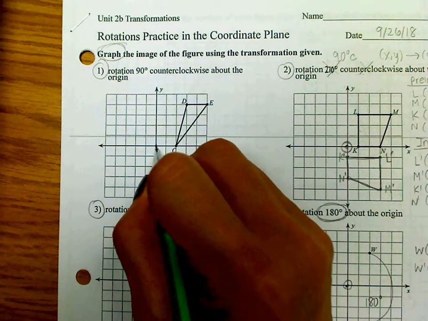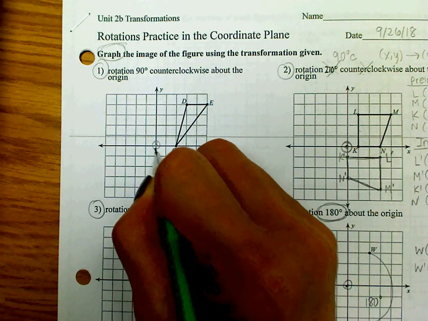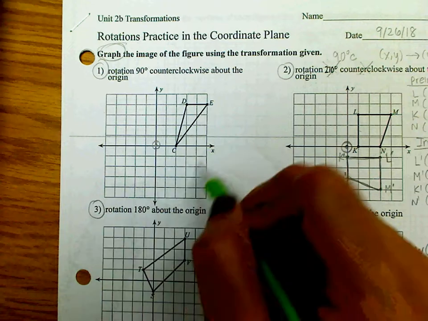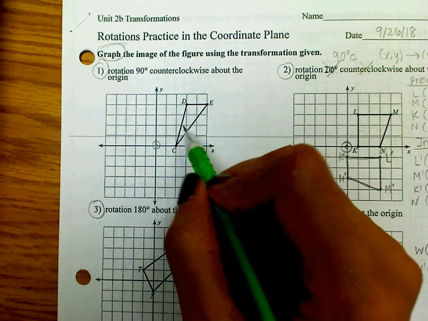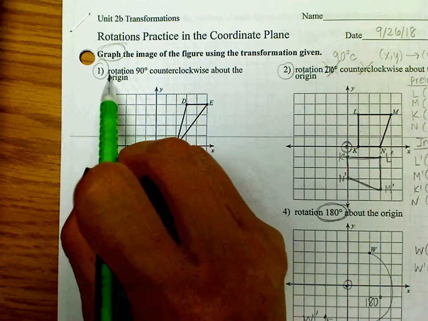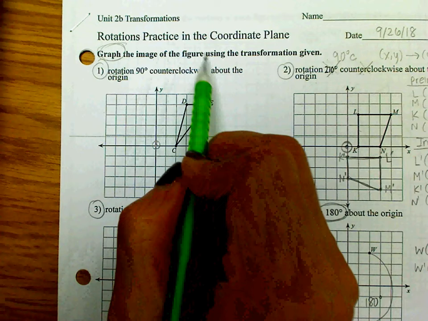I'm first going to go ahead and make sure I highlight my origin because I'm going to be turning this triangle around it. So let's see what it says. Rotation. We're going to graph the image of the figure using the transformation given.